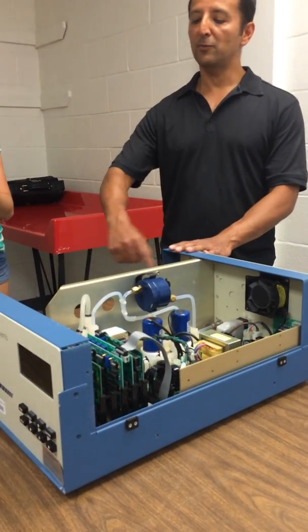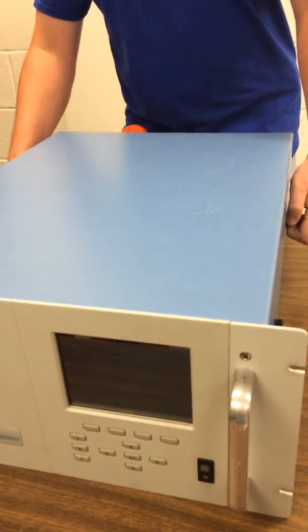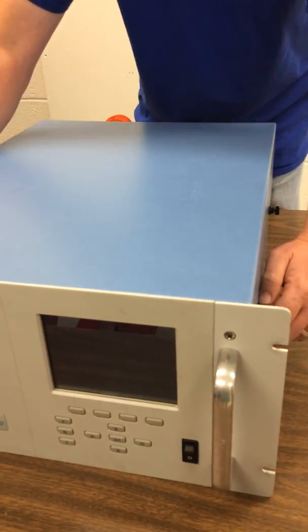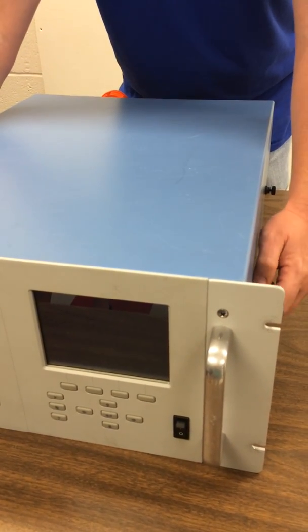Oh, it's all Beer-Lambert. It's all Beer-Lambert. In fact, this is the CO instrument, and it's also Beer-Lambert. This one is a UV absorption instrument. This one is an IR absorption instrument.